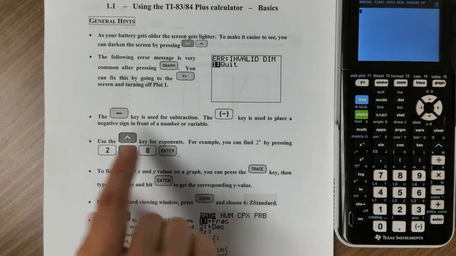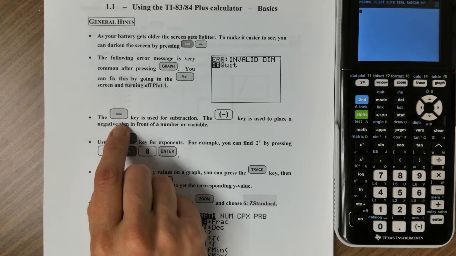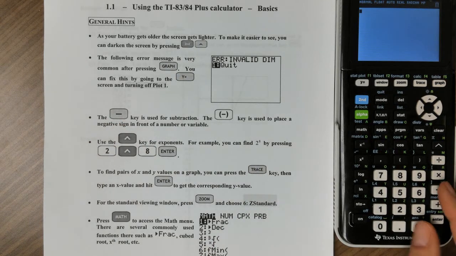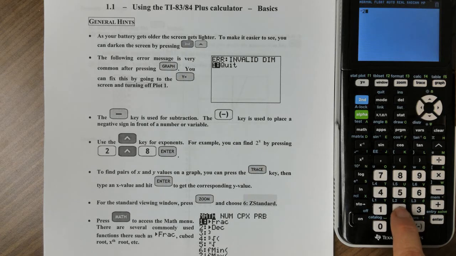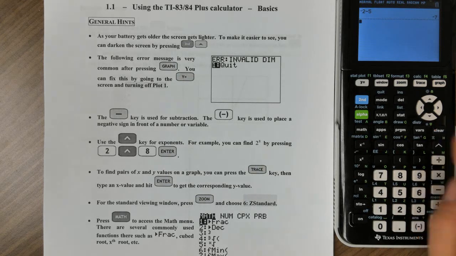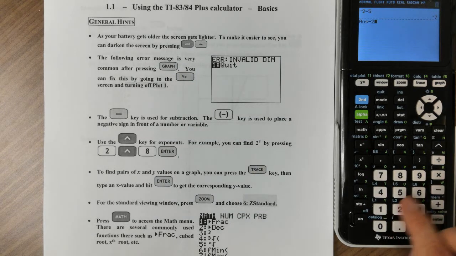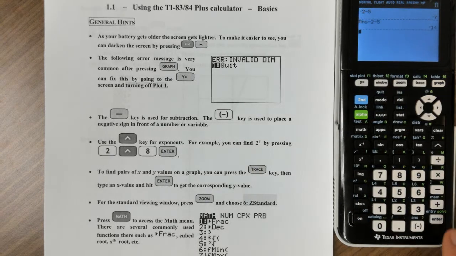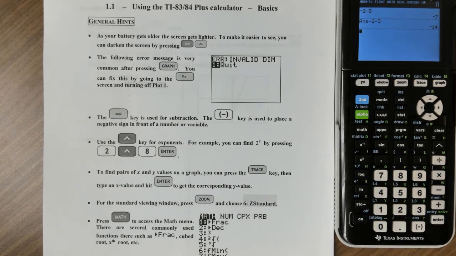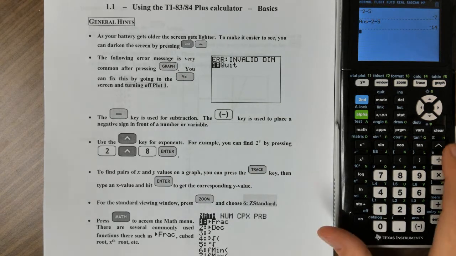Okay, so rewinding right here, you've got two keys that look pretty similar, these two guys, but they're different. This is a negative key, this is your minus key. So if I wanted to enter -2 minus 5, which should give me -7, I would do -2 minus 5. Hit enter, and there's -7. If I try it again, actually it's pulling down my previous answer and combining them, so obviously -2 minus 5 should be -7, not -14. So just keep an eye on that.